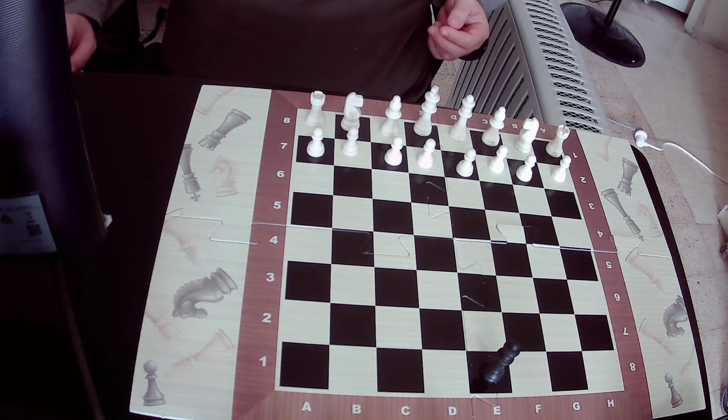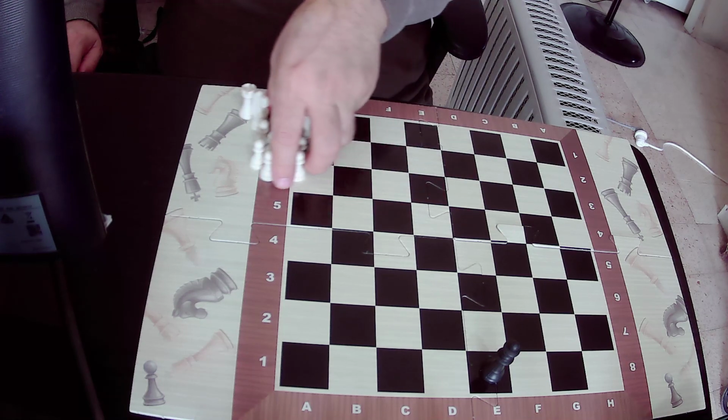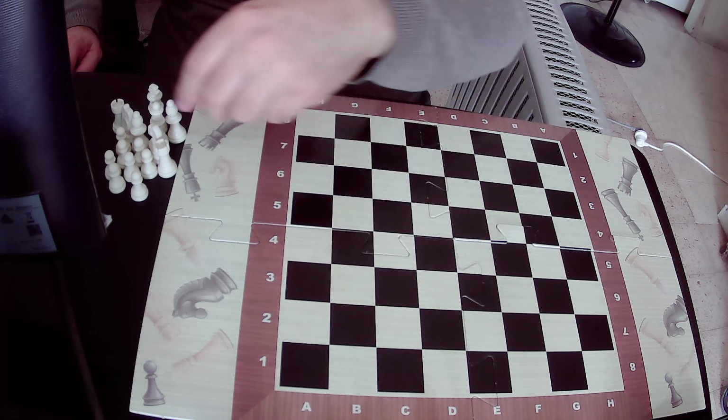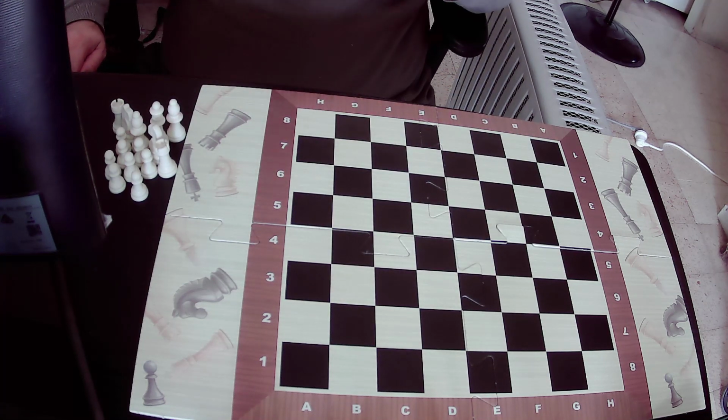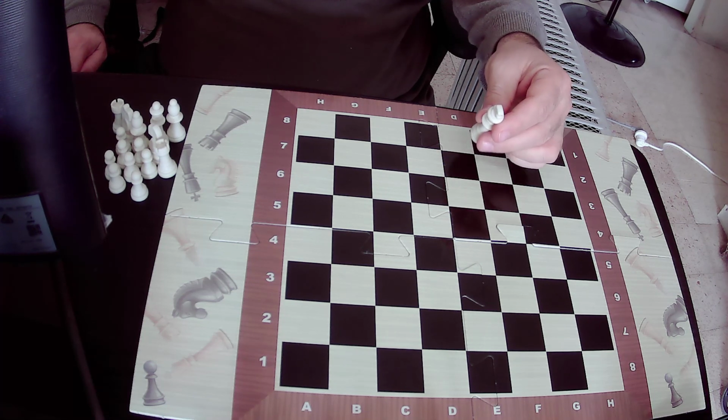So now we will talk about the characteristics of the tools. And we will start to talk about the most important tool in the game of chess, that is of course the king.